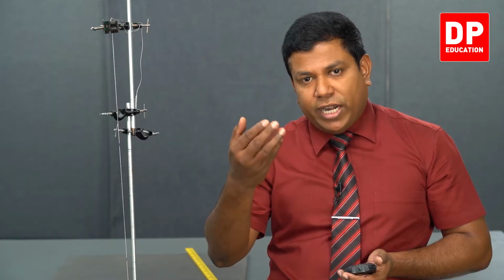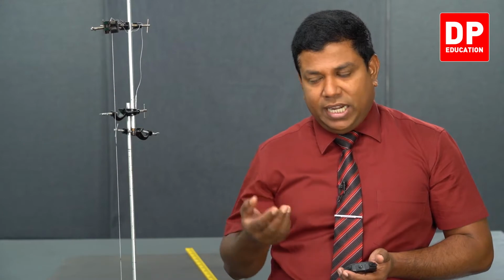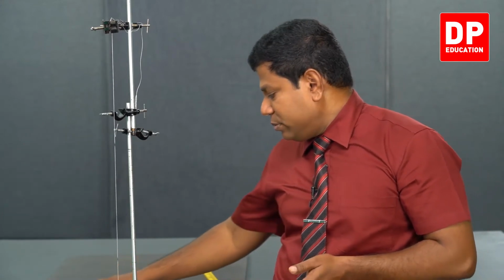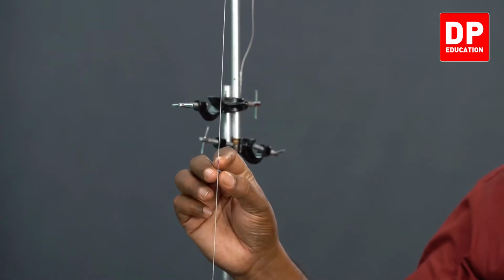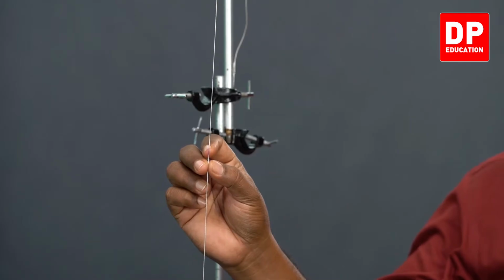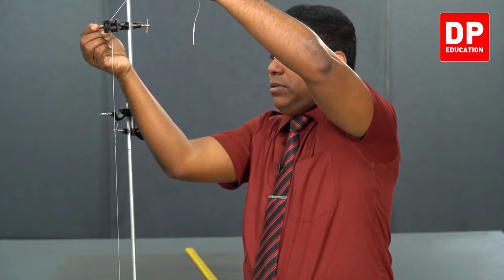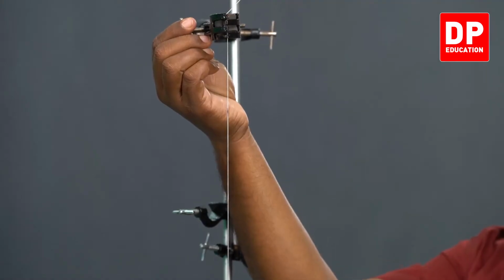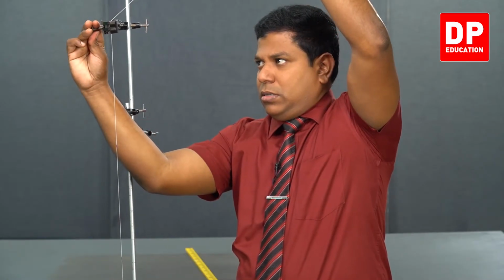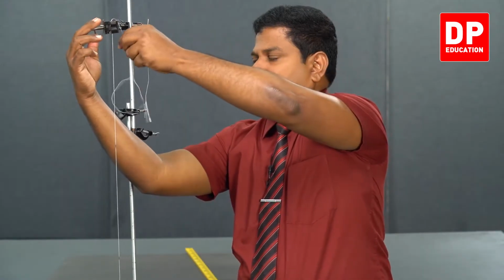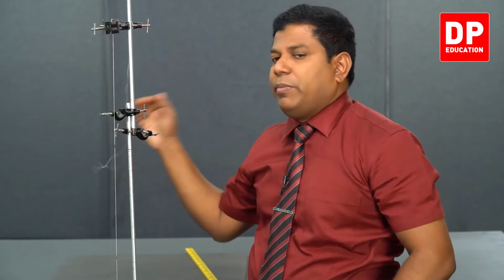What next? I have to reduce the length by another 25 centimeters. That means we have to bring it down to 125 centimeters. I already have marked here. This is where the 125 centimeter mark is, right? So let me raise it up to that point. All right, so this is at 125 centimeters now.